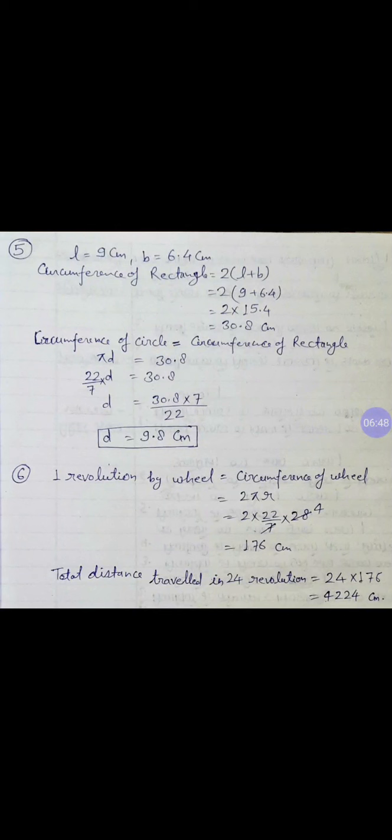Now let's come to question number 5. Here a rectangle is given whose length and width are given. One thing is also given: the wire which made the rectangle, we reshape that wire and make a circle.